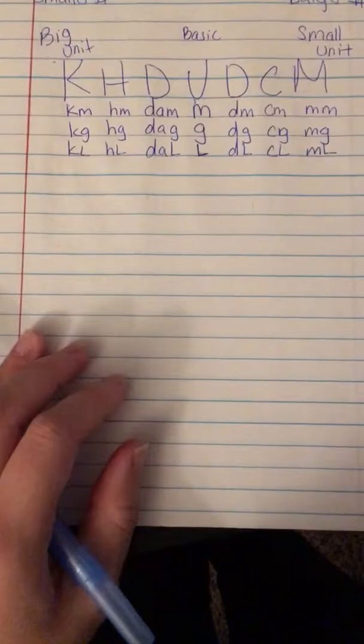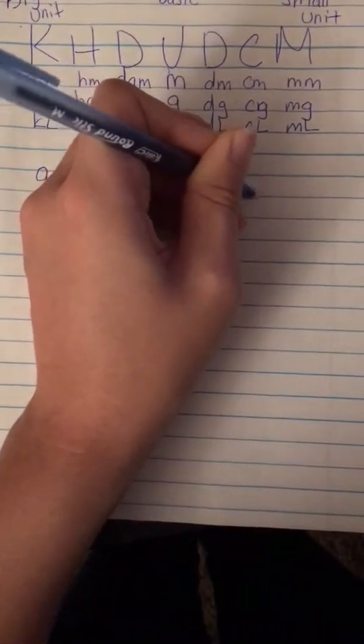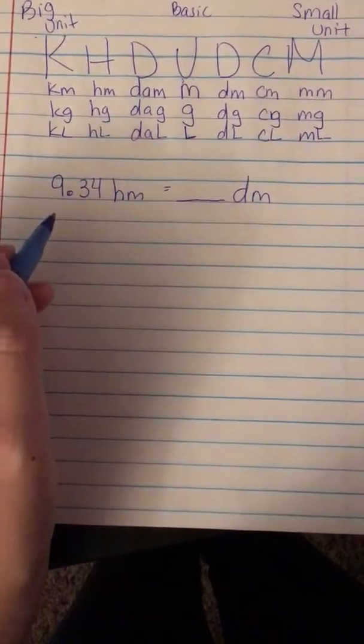Okay, so how this works is you're not changing any numbers. So say, for example, if I have 9.34 hectometers, and I want to know how many decimeters that is. My numbers are still going to be 9, 3, and 4, no matter what. I may just have a couple extra zeros.